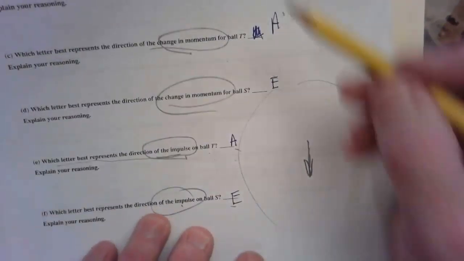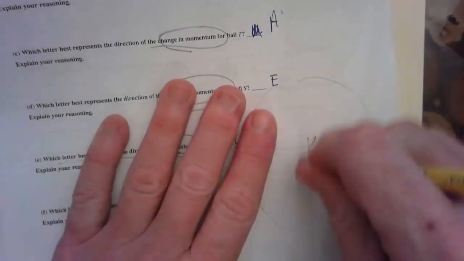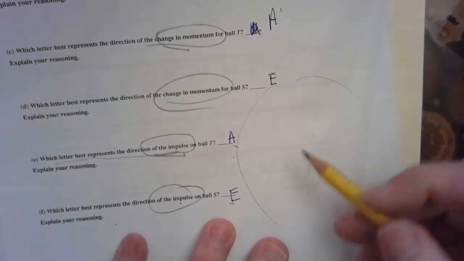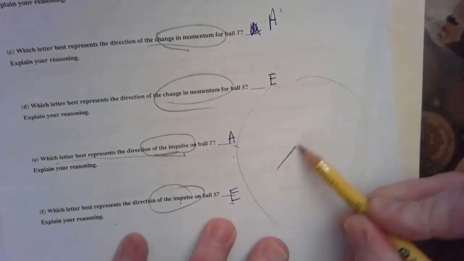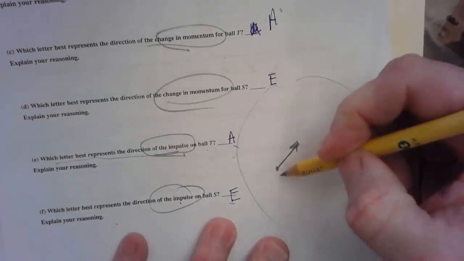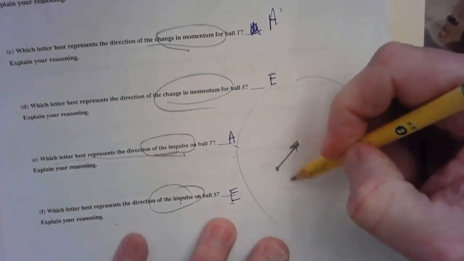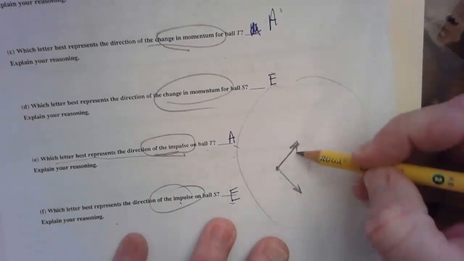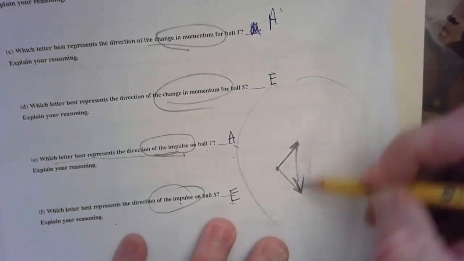For S real quick, let's just see how we got the downward arrow. S came in like this. So here was the collision. Its momentum was that way. And then from the collision point afterwards, its momentum was this way. That's a change from beginning to end, that's straight down.